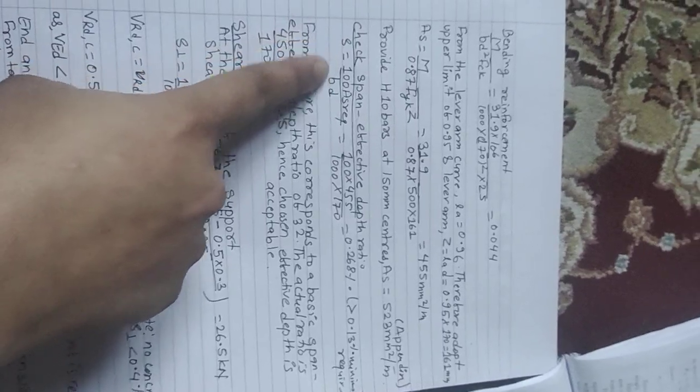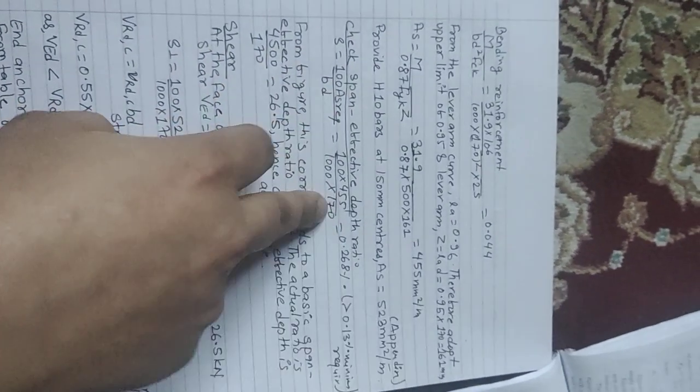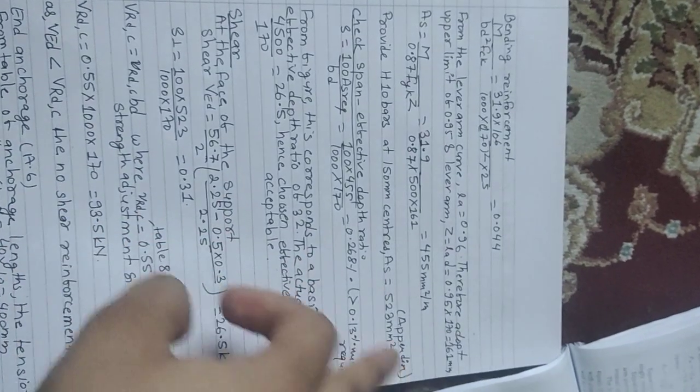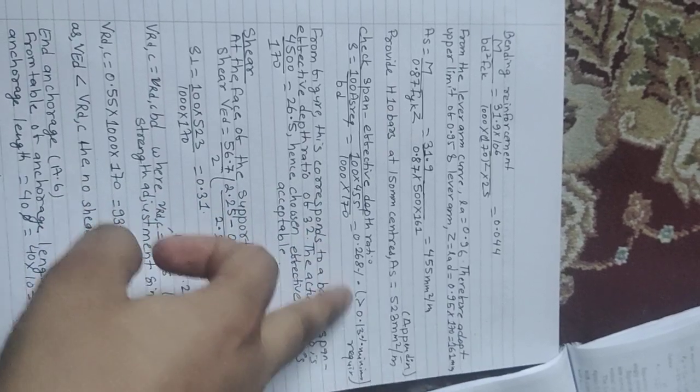It is 100 As divided by b d. Area provided over area required by BD, that means 0.26, and the minimum area required is 0.13 percentage, so it is greater than that.